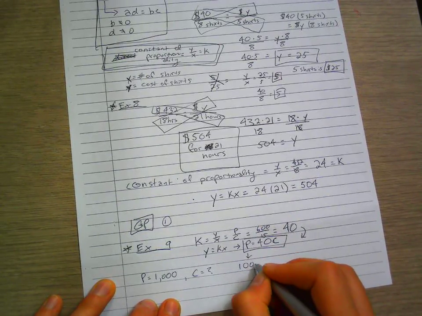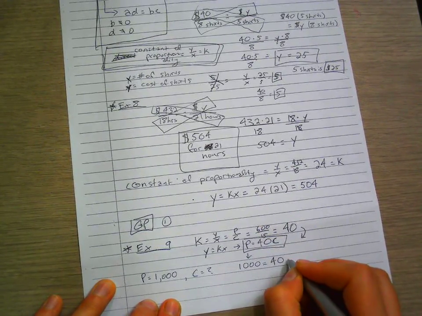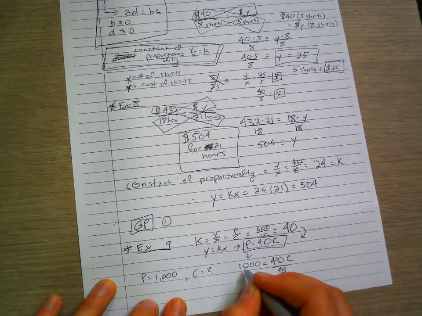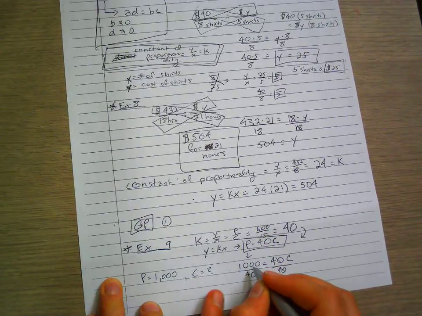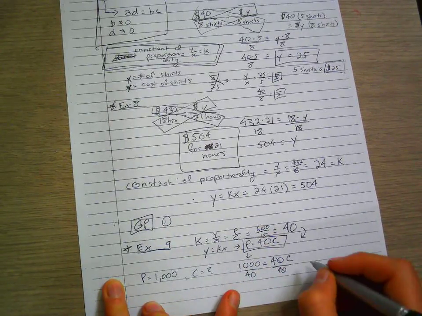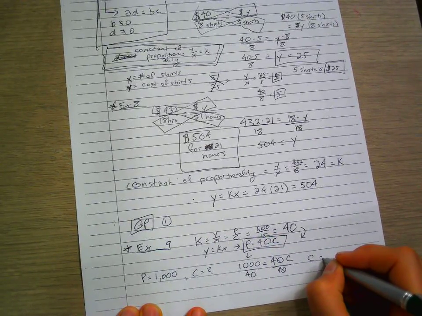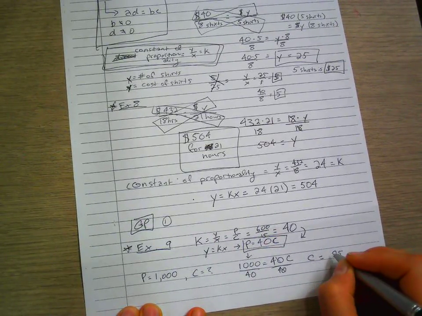Now let's get rid of the 40 on both sides because that cancels, and we'll divide these out. And so C becomes 25. So 25 will go into the number of crates here.